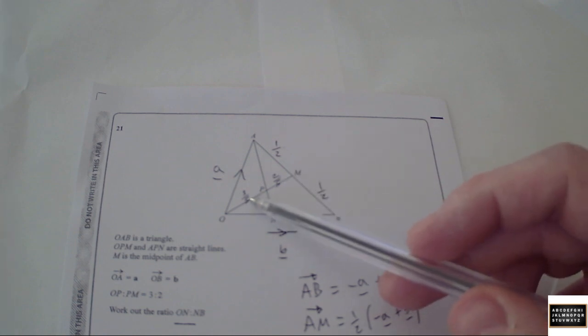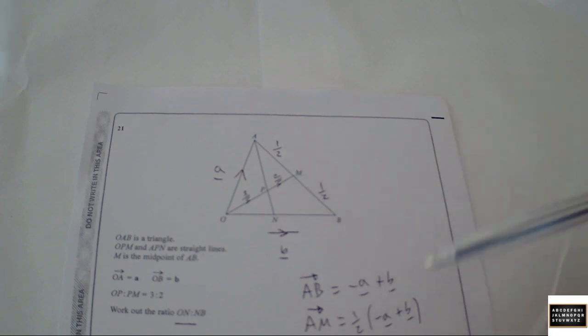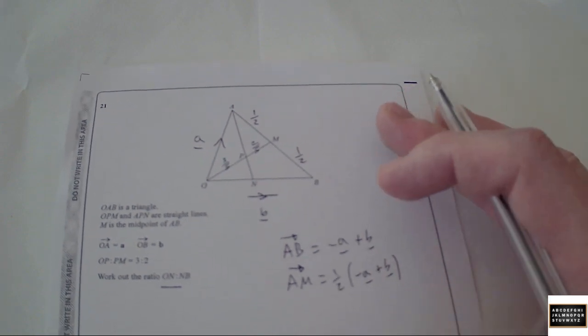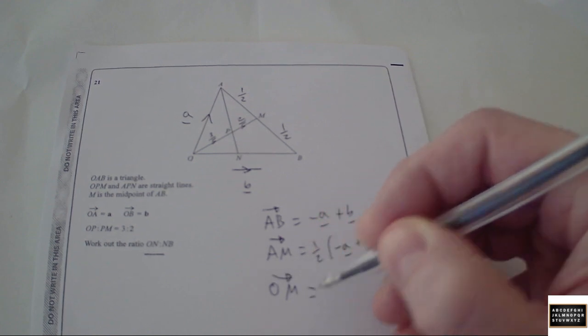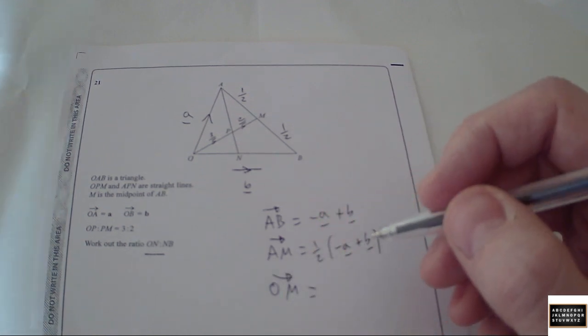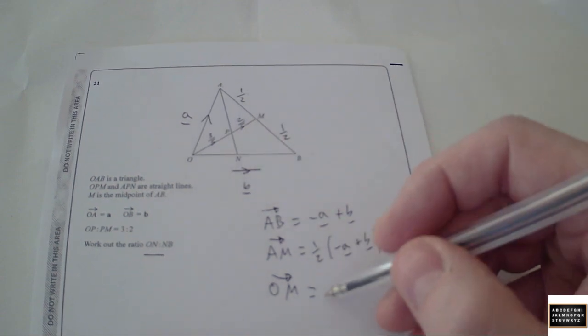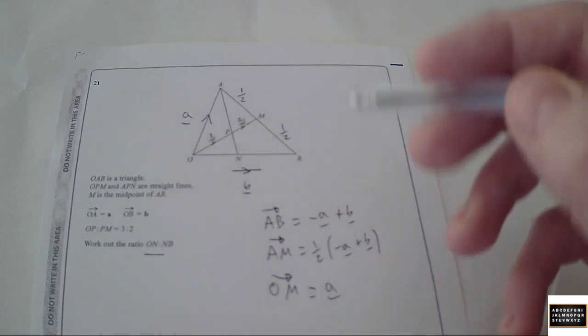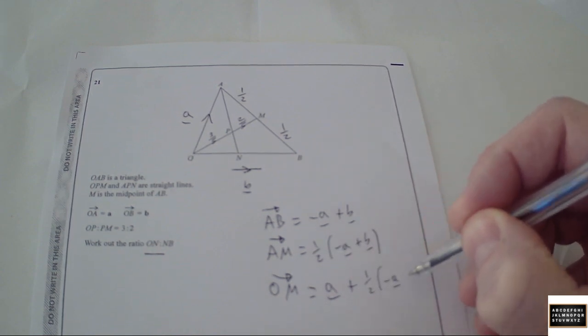Again, there was another line that I wrote some ratios down on, this line here from O to M. So it'd be quite good to work out what O to M is. I guarantee you're going to need it. So we're going to do the same thing again. We're going to work out O to M. And the O to M is from here to here and then from there to there. So it's A and then from A to M. So it's plus this bit, plus the half of minus A plus B.